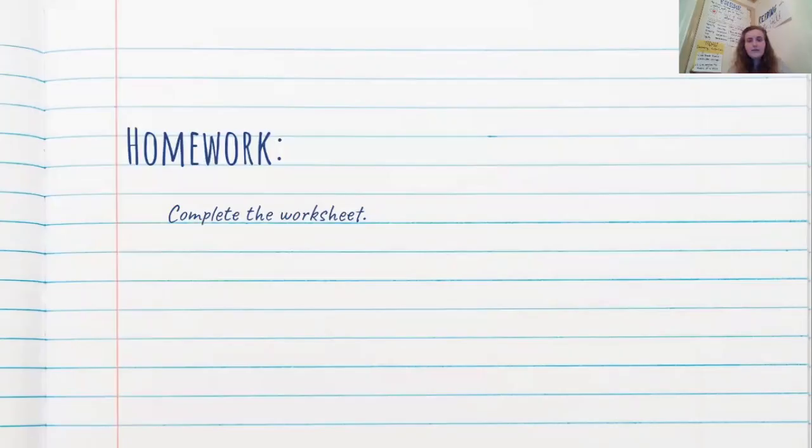All right, so what you're going to do today is a follow-up lesson. If you go back to the RPS page, there's going to be a worksheet that you can complete. You can print it, or there's directions at the top of the paper on how you can make a copy and complete it on your computer. That is all I have for you today.